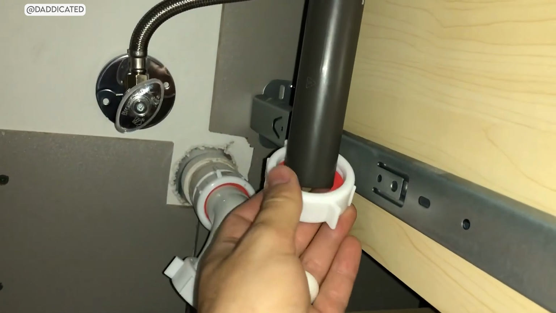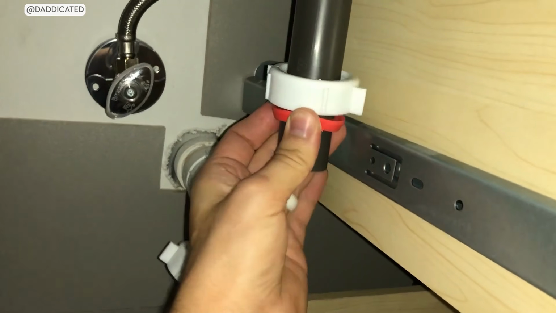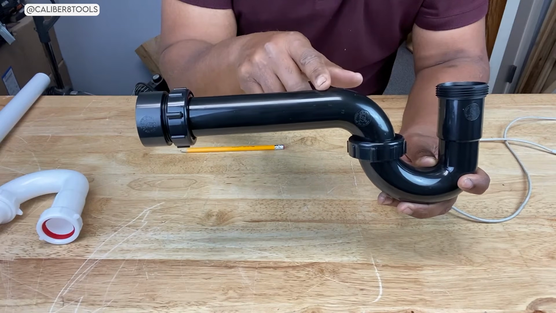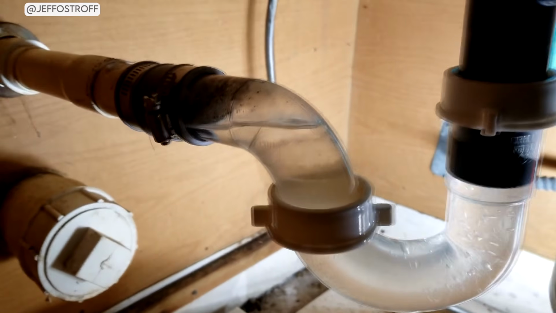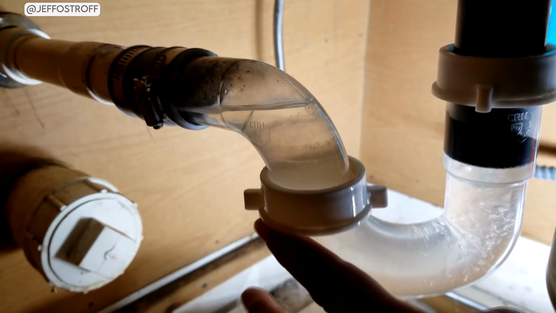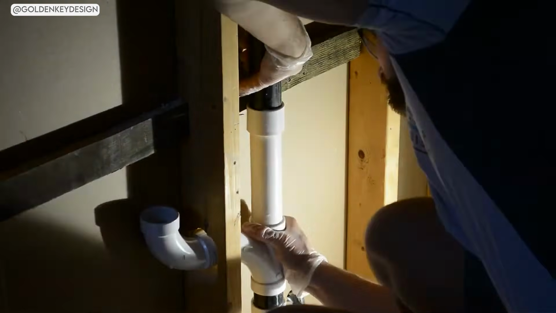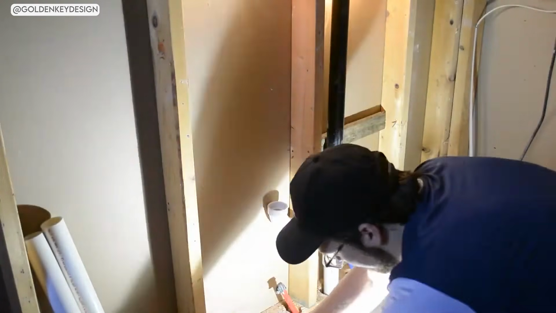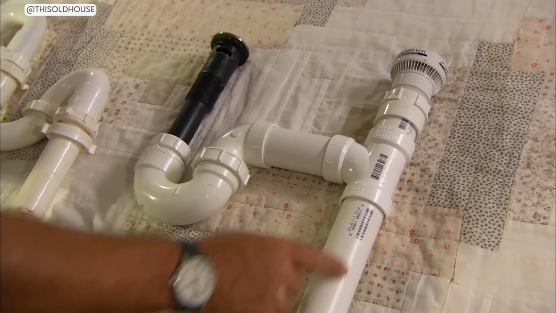Use a proper P-trap assembly, which you can buy as a complete kit at any hardware store for around $15 to $20. Make sure the horizontal arm from the P-trap to the wall has a slight downward slope, about 1/4 inch per foot, to ensure proper drainage. Now, if rerouting through the wall is not practical, there's another option.